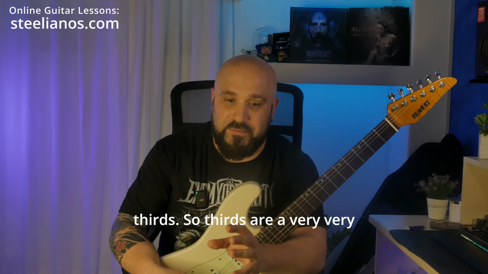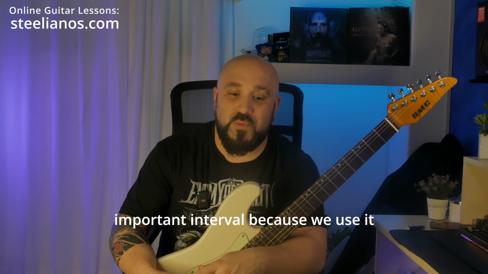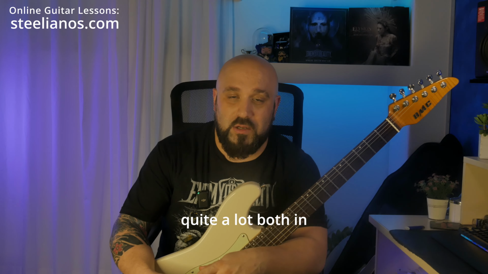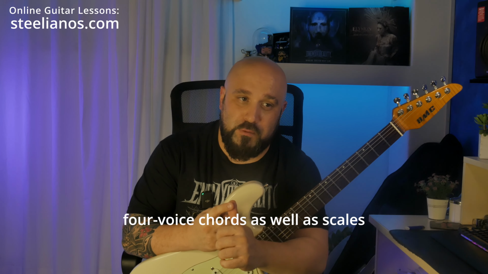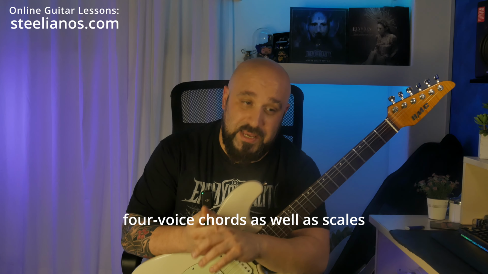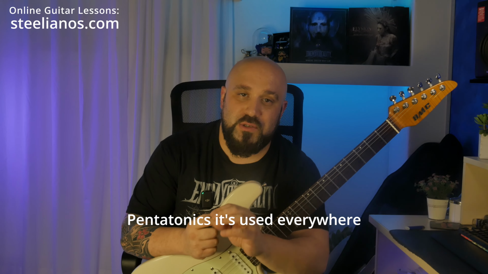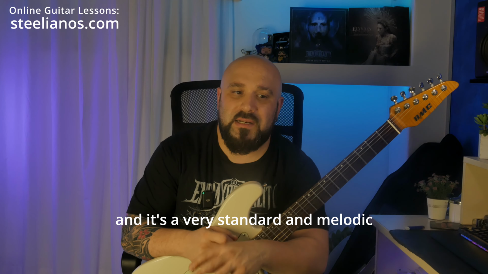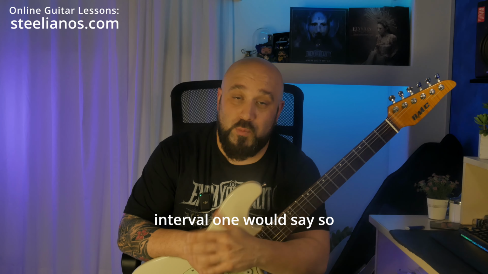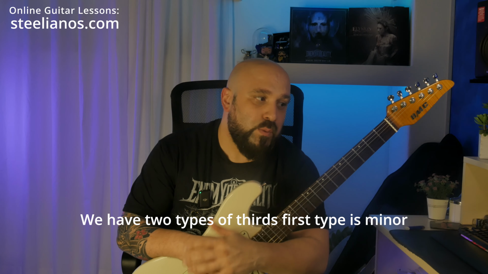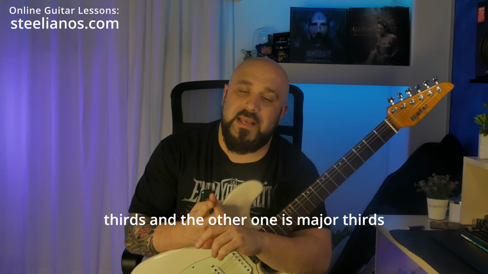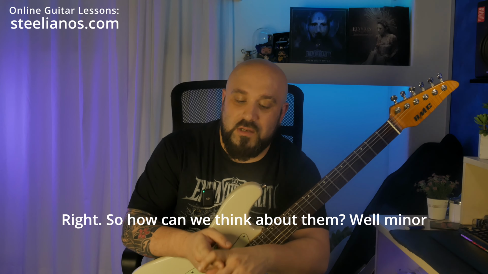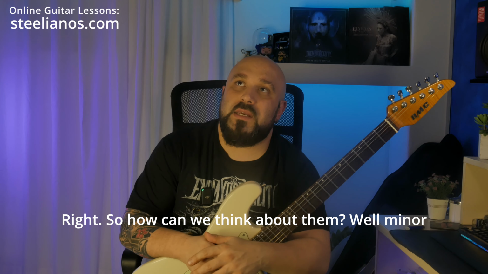So thirds are a very important interval because we use it quite a lot both in chords, triads and 4-voice chords, as well as scales, pentatonics. It's used everywhere and it's a very standard and melodic interval, one would say. So we have two types of thirds. First type is minor thirds and the other one is major thirds. Right, so how can we think about them?